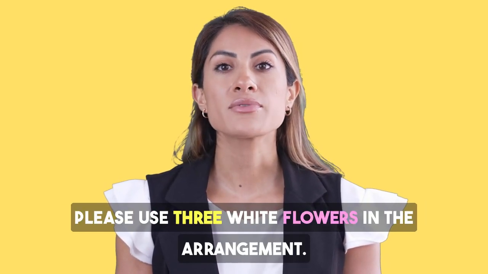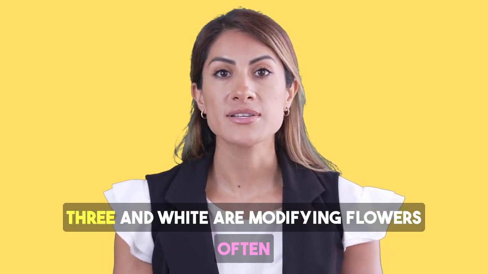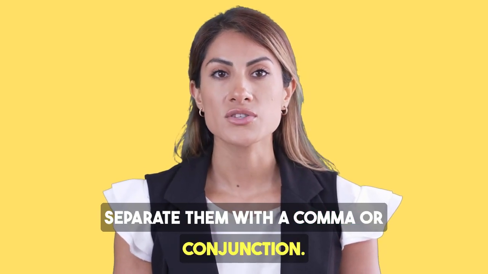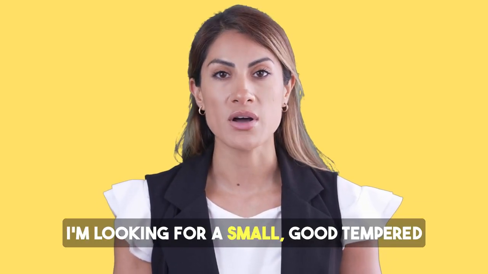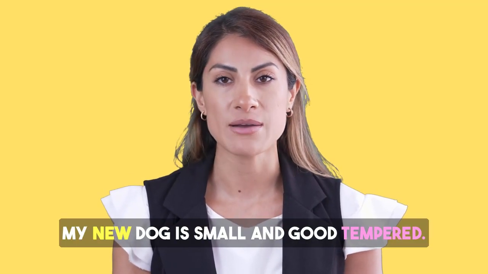Please use 3 white flowers in the arrangement. 3 and white are modifying flowers. Often, when adjectives are used together, you should separate them with a comma or conjunction. See coordinate adjectives below for more detail. Examples: I'm looking for a small, good-tempered dog to keep as a pet. My new dog is small and good-tempered.